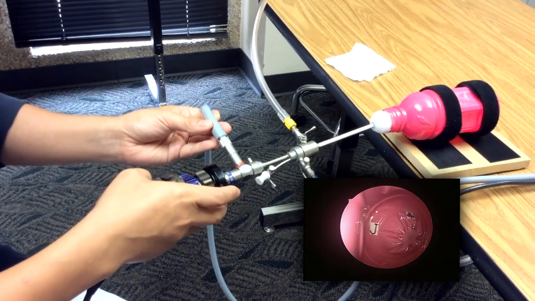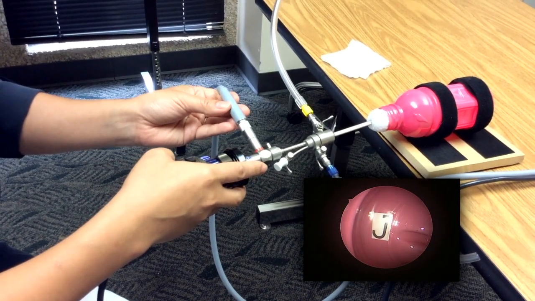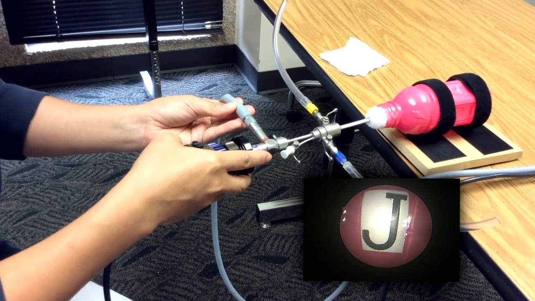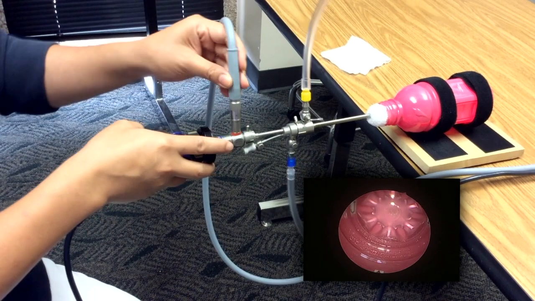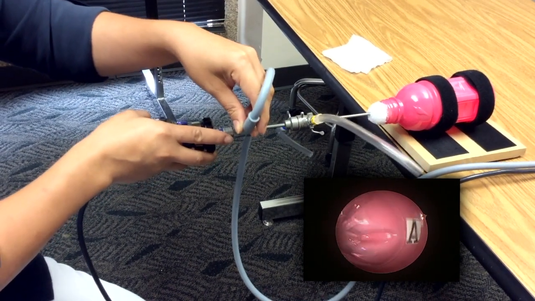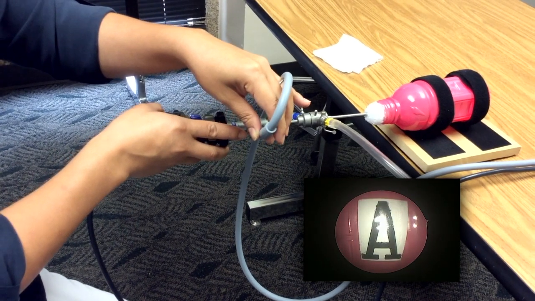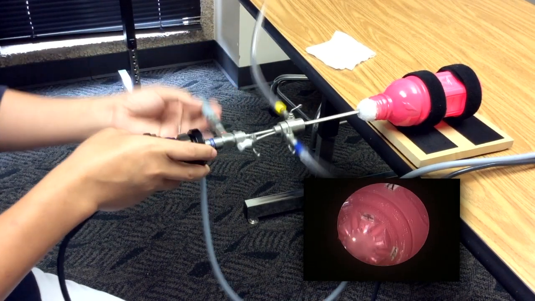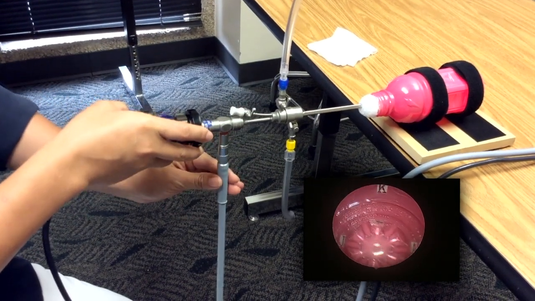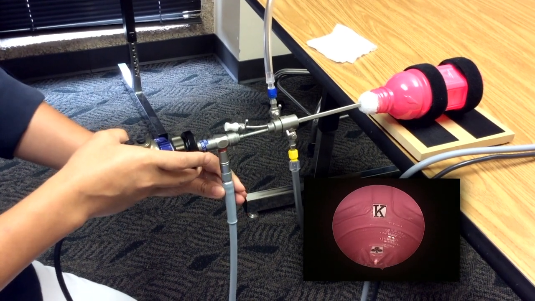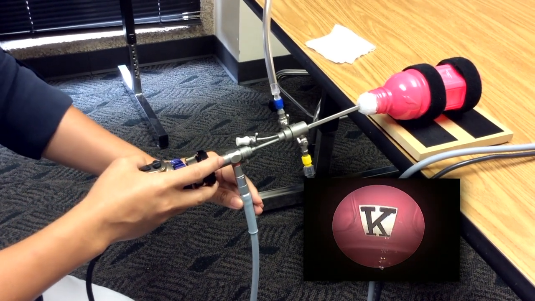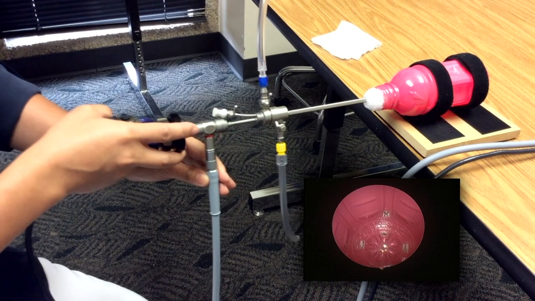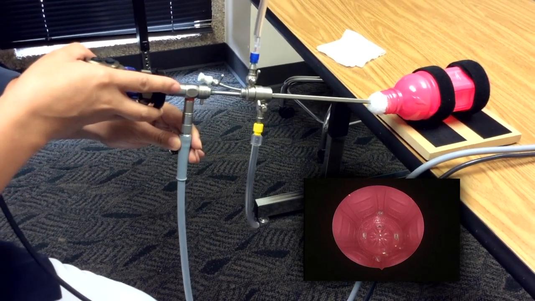Swing the light cord to the left to see the J, which represents your patient's right tubal ostium. And swing it into the opposite direction to focus on the A, which represents the patient's left tubal ostium. Now move the light cord to face down in order to look up, and focus on the K, representing the anterior wall of the fundus. Back the hysteroscope out, and get another global view and remove the scope.